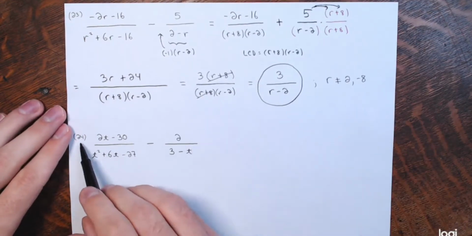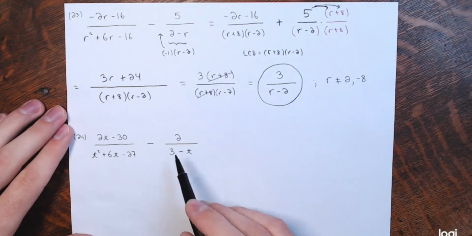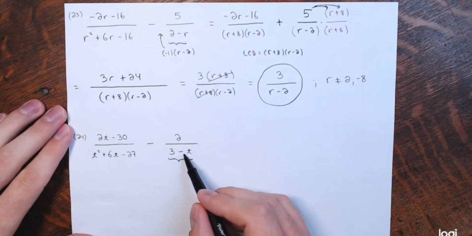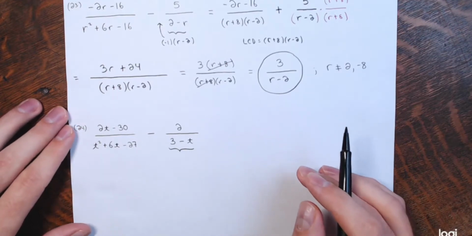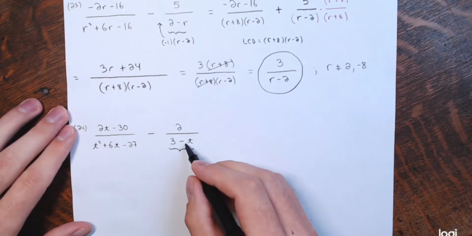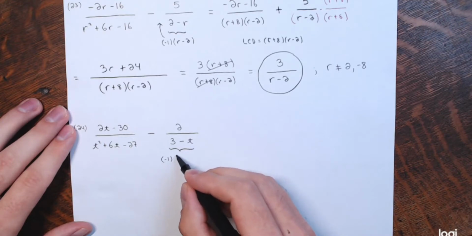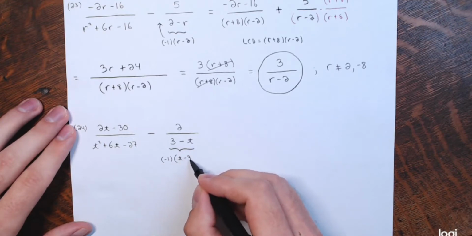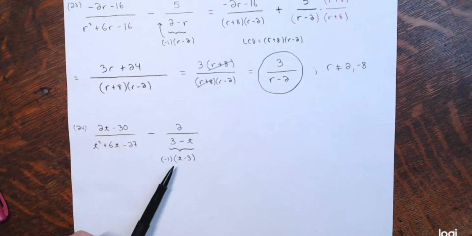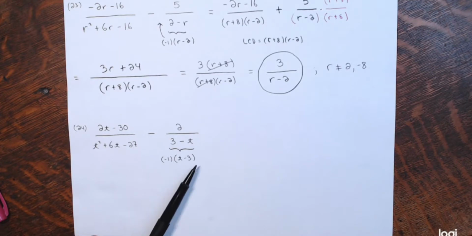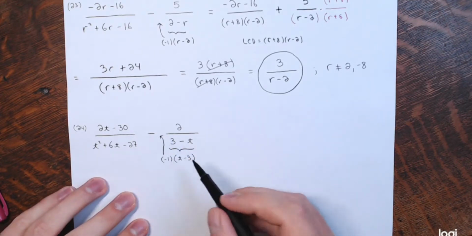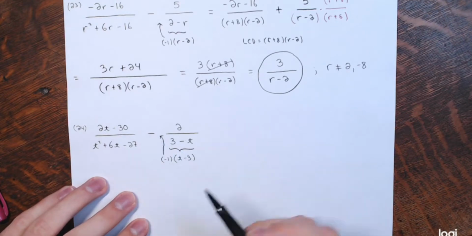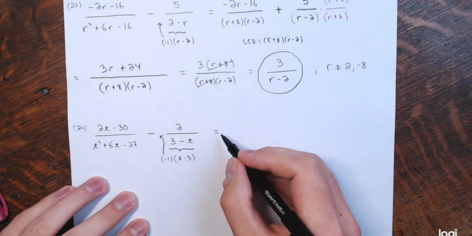All right, very similar for example 24. See this denominator here with a negative lead coefficient. I don't like that. It's just a personal preference of mine. So because this has a negative lead coefficient, I'm once again going to factor out negative 1. So that way the coefficient on the t is positive, right? So 3 minus t becomes negative 1 times t minus 3. And then I can pull this factor of negative 1 out front, and that makes this minus negative 1 or plus again. I turn this into an addition problem.